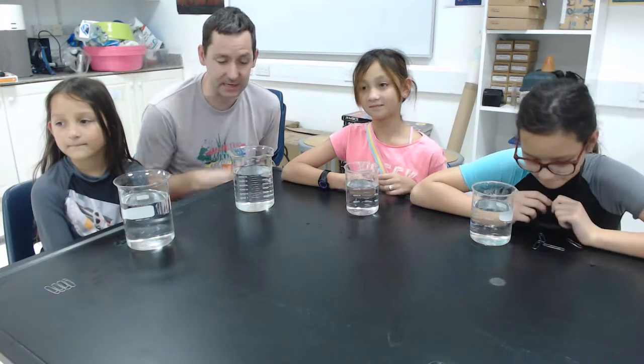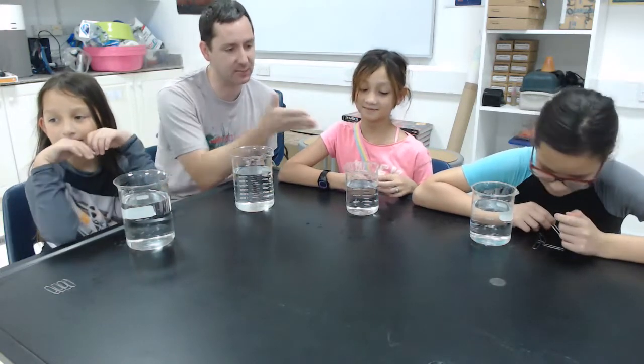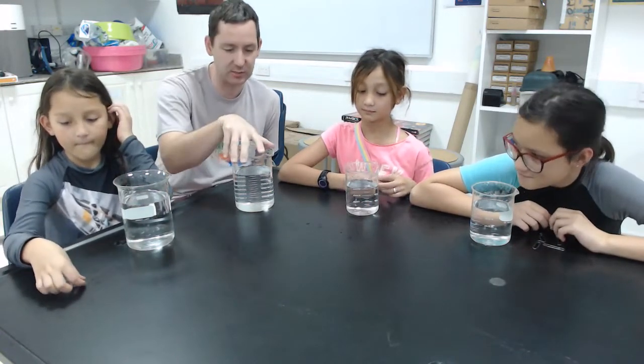All right, so I'm getting my daughters to help me out for this one. This one is a special kind of challenge. I'd like for you guys to try it at home. All you need is a container of water. Okay, these are all the same. I use beakers so that it's clear so that you can see what's going on.